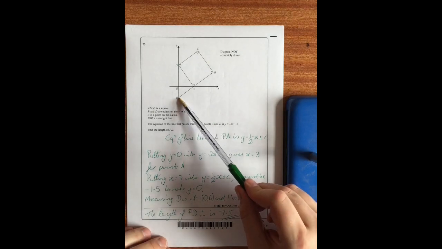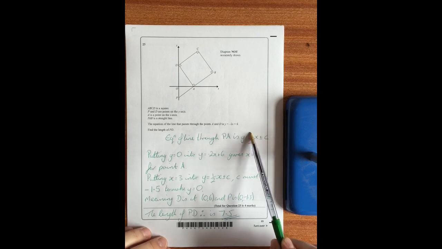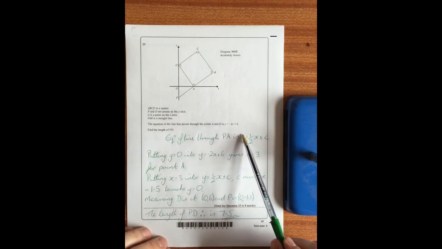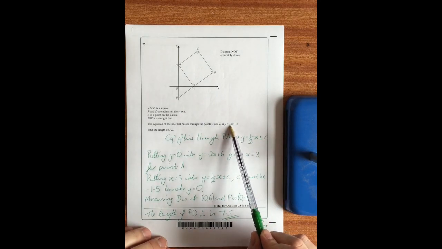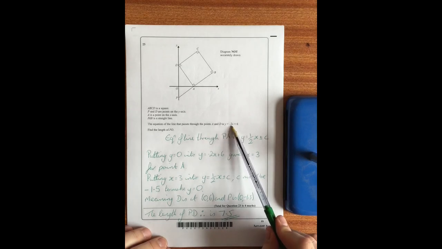We know the equation of the line PAB must be y equals a half x plus or minus something. We know it's a half x because it's perpendicular to line DA. And to find a perpendicular line, we find the inverse, and we also change the sign of the gradient. So I've made it positive and I've changed it to a half x, finding the reciprocal of that.